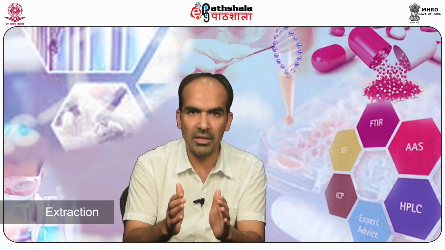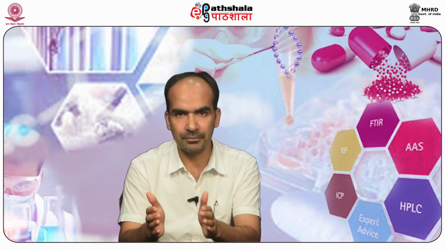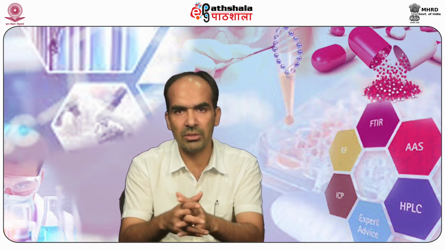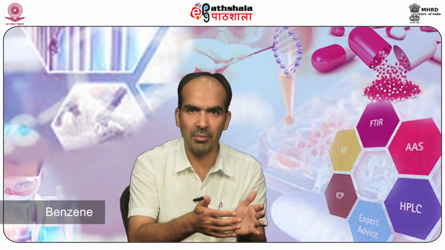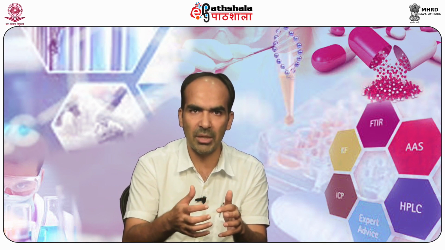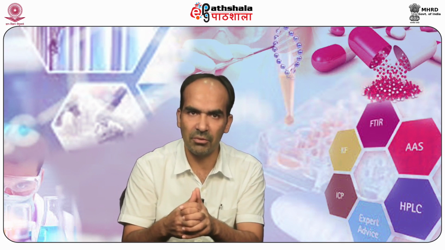First, the extraction: ether, ether-alcohol or ether-chloroform mixtures are used for extraction by processes like percolation or continuous extraction. There are also other choices, like benzene, which is also recommended for the extraction of these alkaloids. It is more efficient, but because of its carcinogenic effect, nowadays it is not the preferred one.